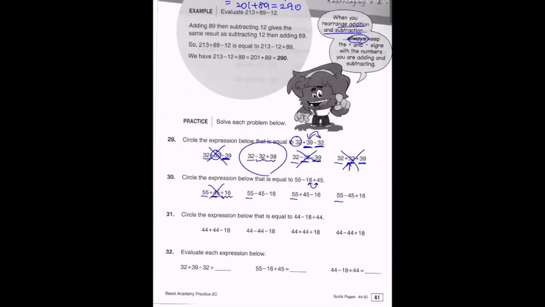For the next one, we're subtracting 45 when we should be adding 45. So we automatically know that this option is going to be incorrect. Then for the third option, we're adding 45 and we're subtracting 16, so that's going to be correct.